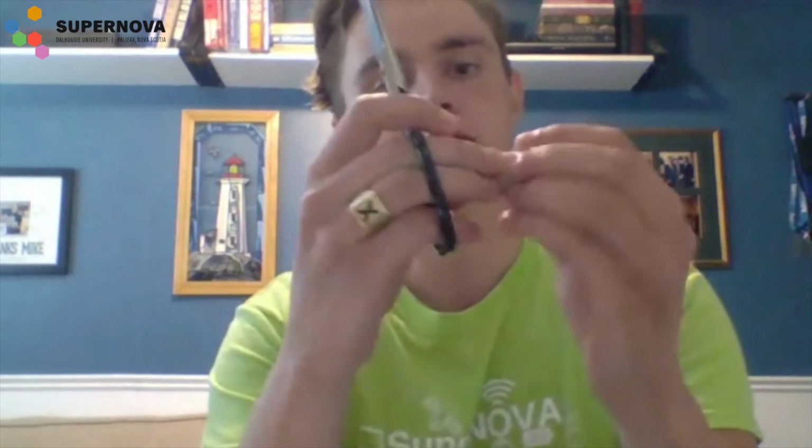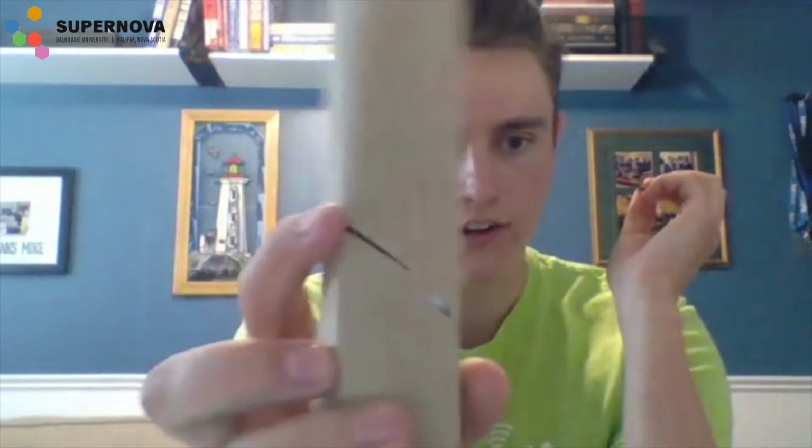So I am cutting this to make the slit, and then all I have to do is have my hole here. I have this here, my cut, and so you want it on this end.